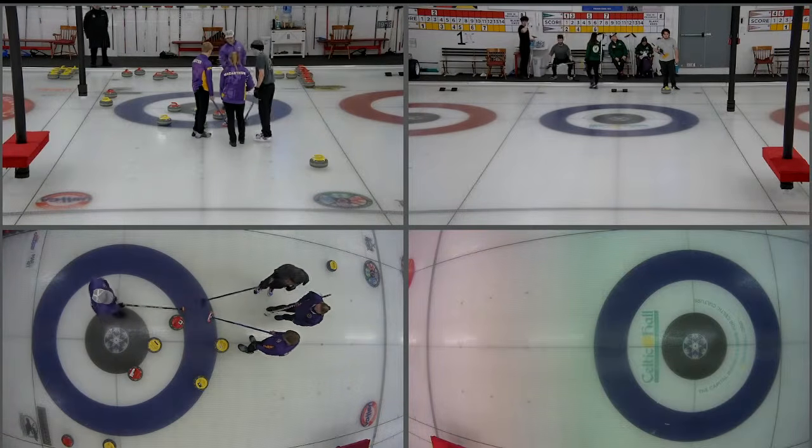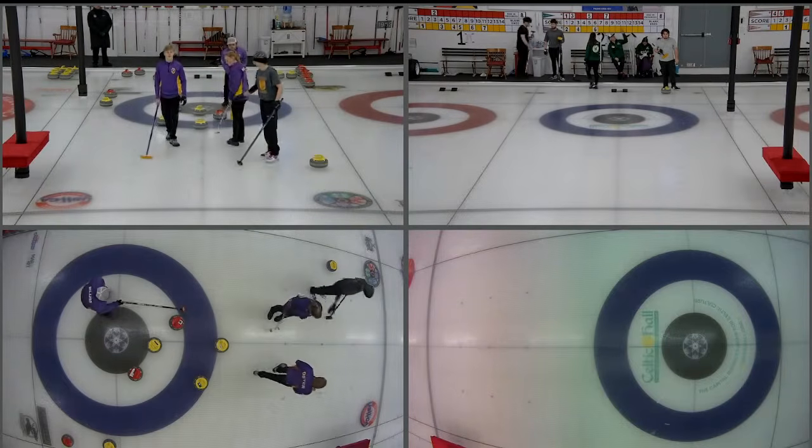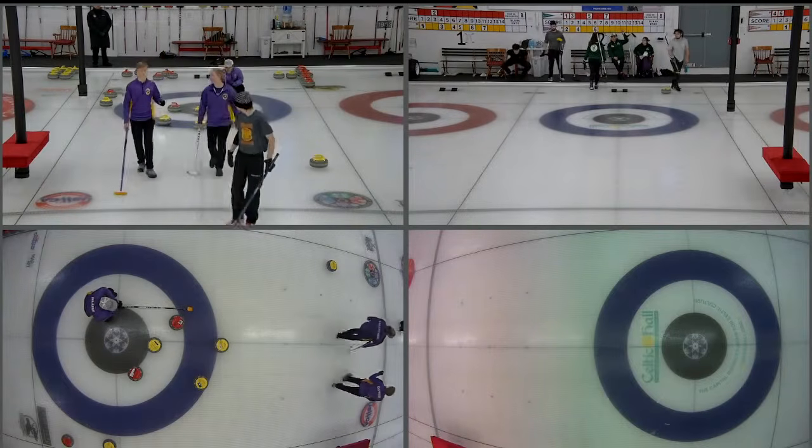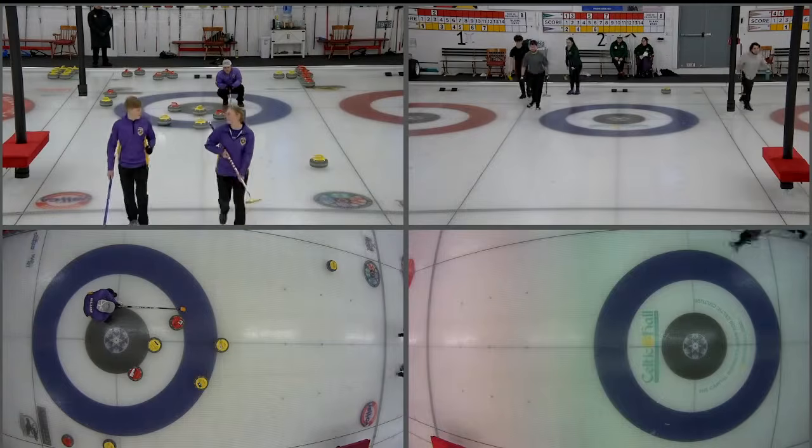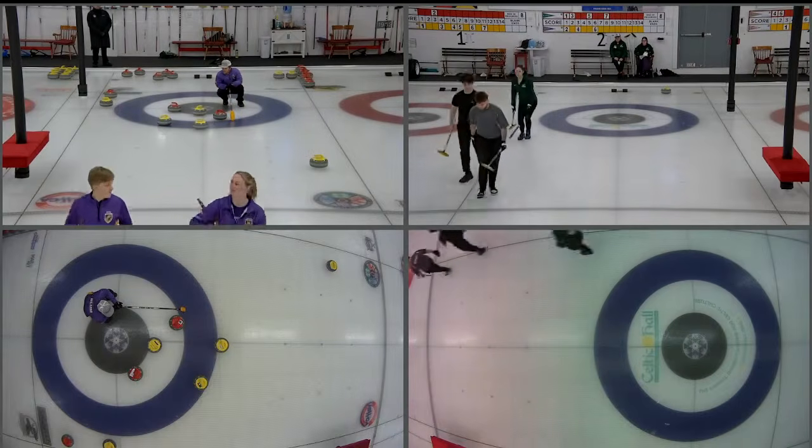They're still talking it over. I think the way he throws the high hard one is the way to go. He's pretty good on broom, and he's got the weight.